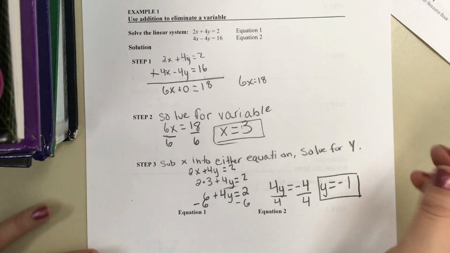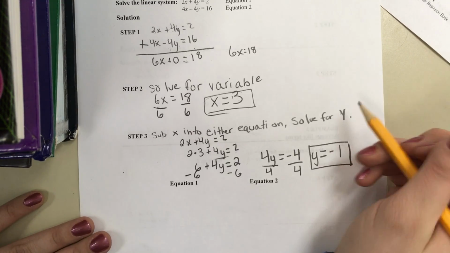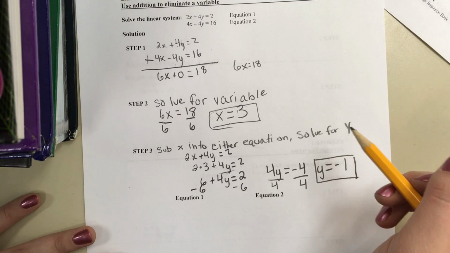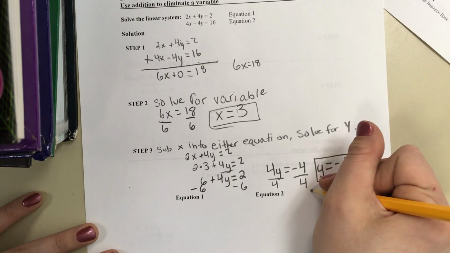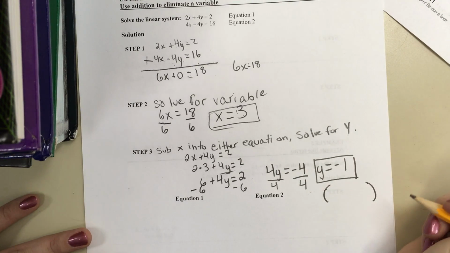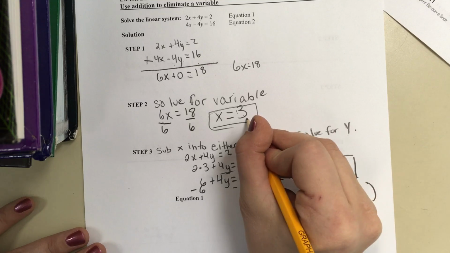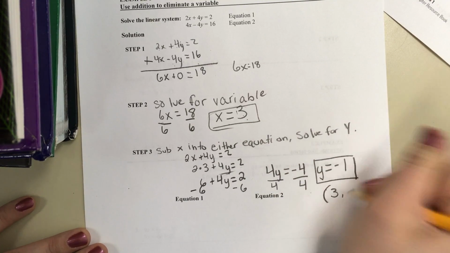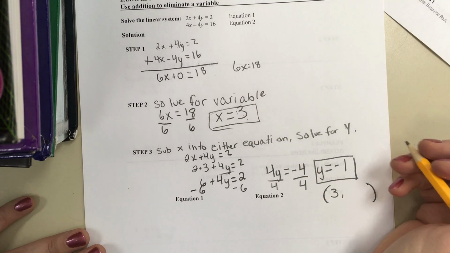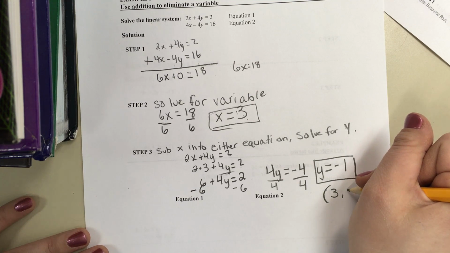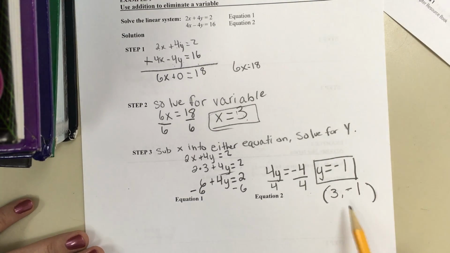Now, by now, you should know that in order to write the final answer for this question, you need to write it as an ordered pair. So we found that x equals 3, then plugged that back into one of the equations, and found that y equals negative 1.